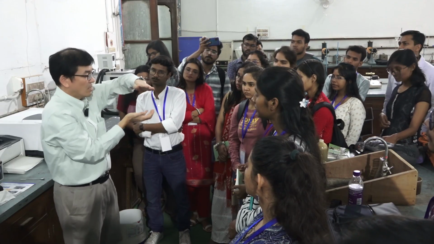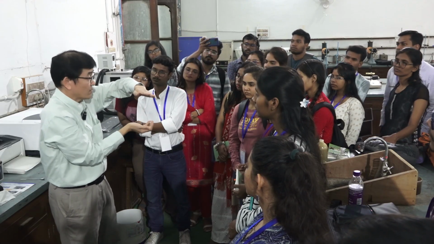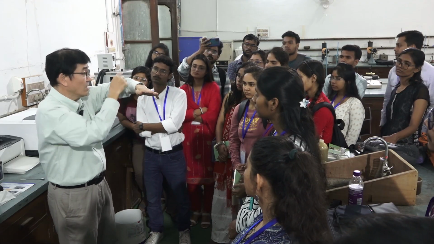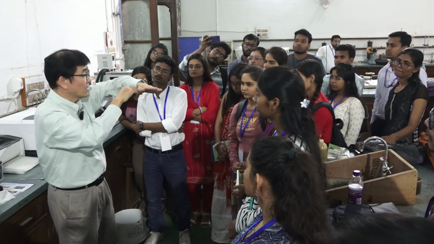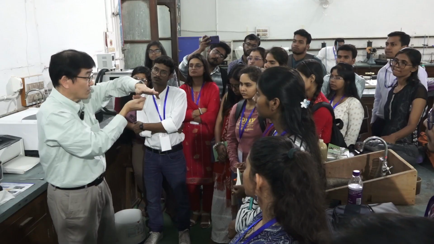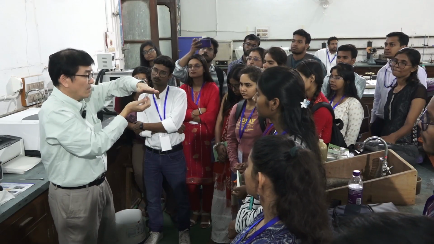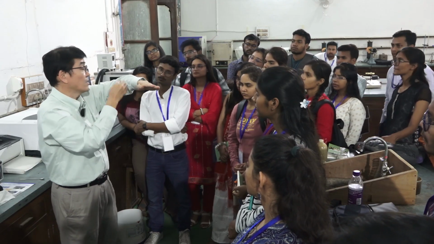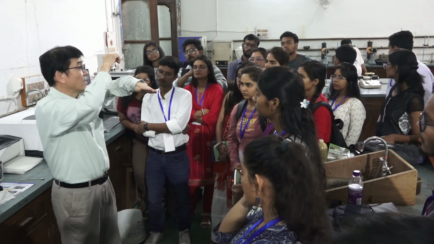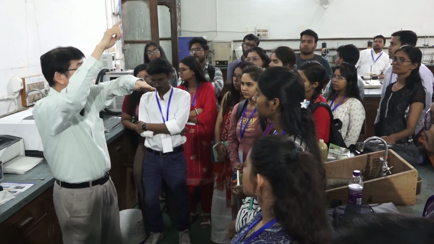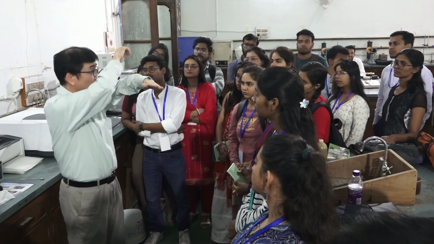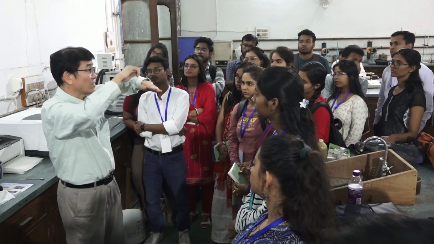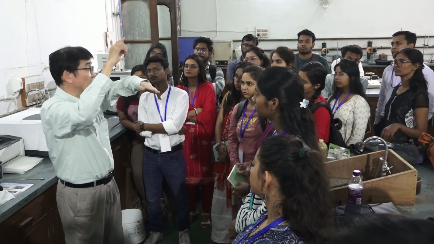Then when we touch the liquid sample here, the evanescent field is generated on the surface, and it is absorbed by the sample. By comparing the intensity of the light without and with sample, the energy of the total reflected light becomes different.